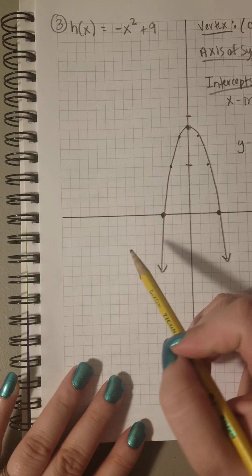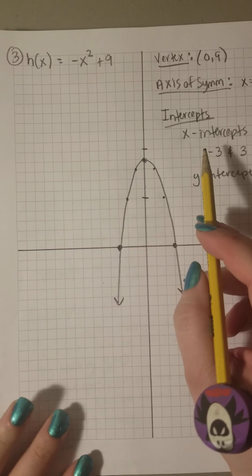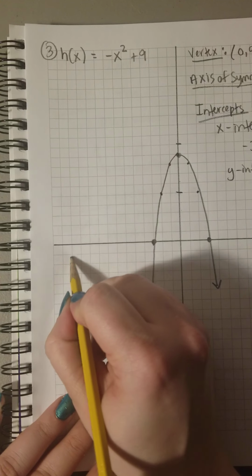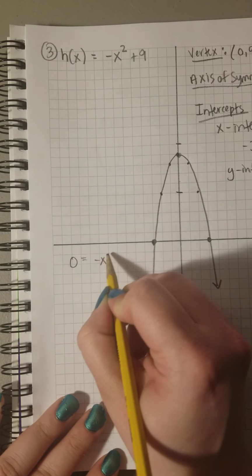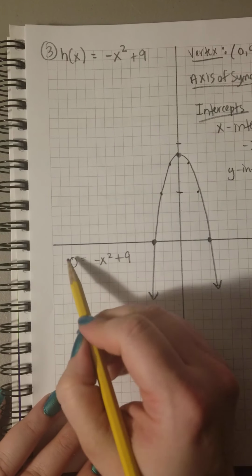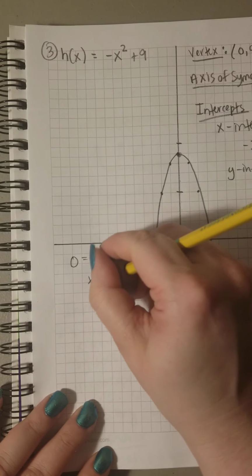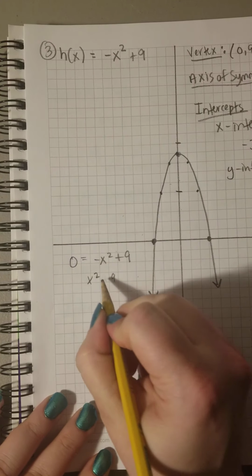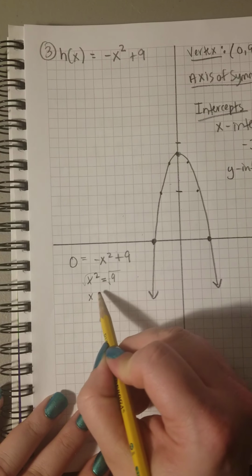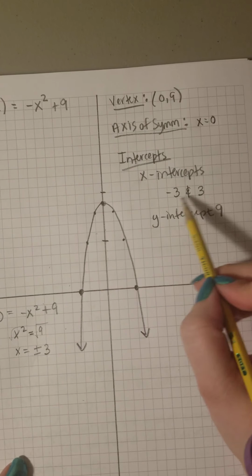If I wanted to do this algebraically, to find my x-intercepts, I have to set y equal to 0. So in this case, h of x is like y. So 0 equals -x squared plus 9. Now for this one, you could add the x squared to both sides. Oops, should be an equal sign. And then take the square root of both sides, and you would get x equals positive or -3, which is what we got, positive or -3.